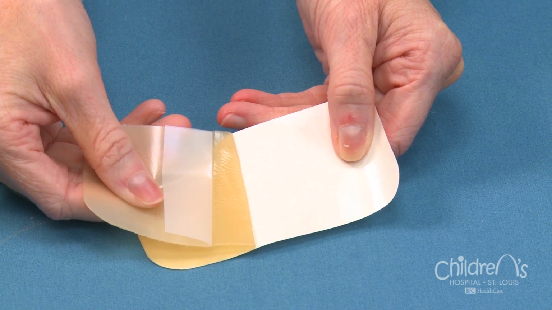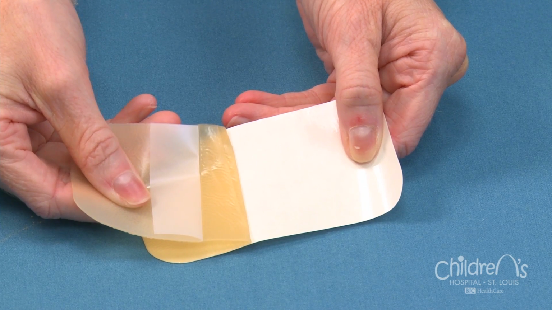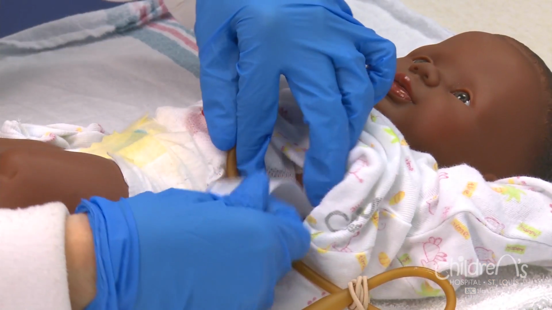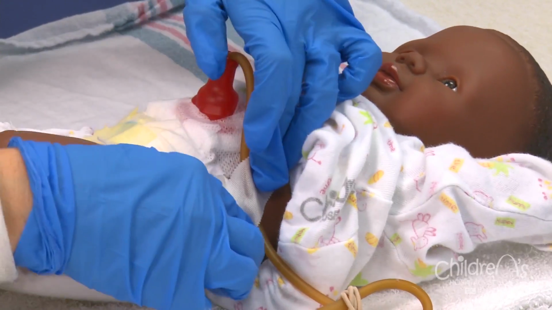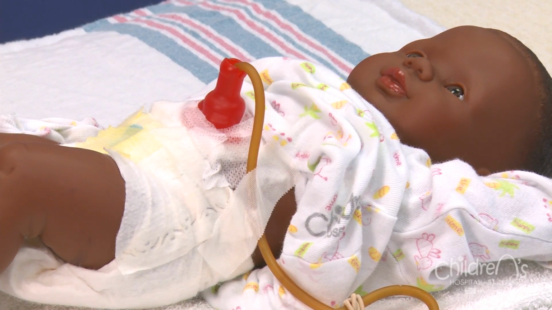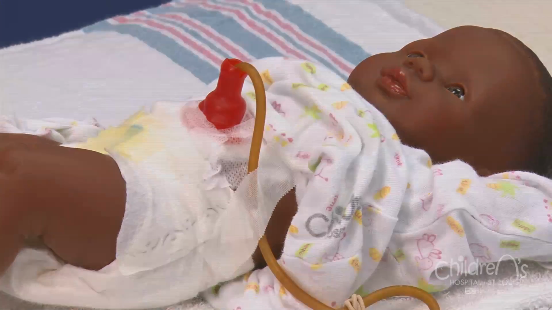You can place the Duoderm on your child's skin and then tape the extension set to the Duoderm dressing. After the skin prep gets sticky, lay the tubing on the skin prep and cover with tape. Remember to move to different spots in order to help prevent skin breakdown.